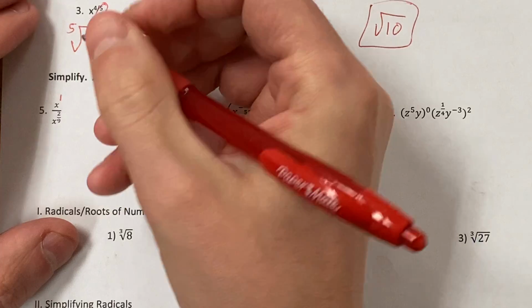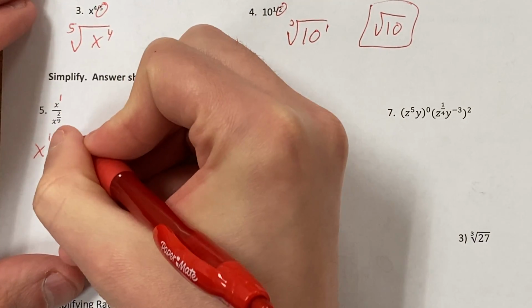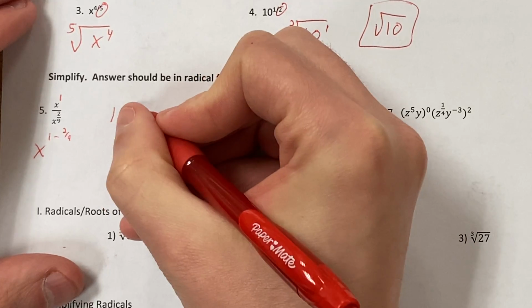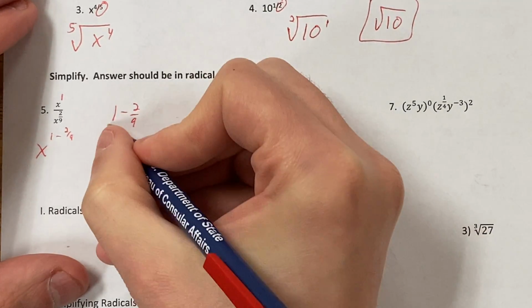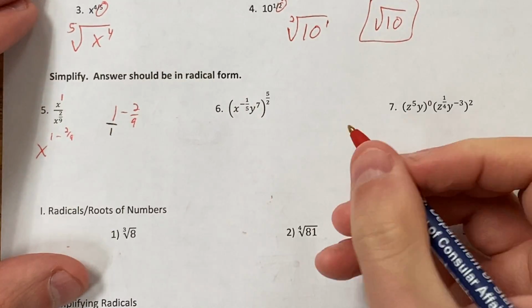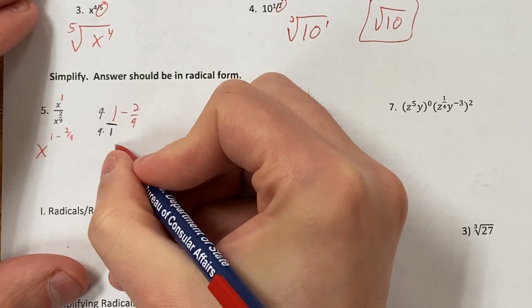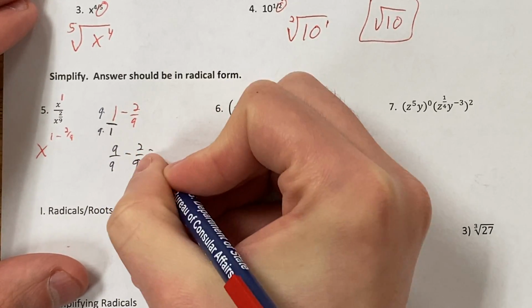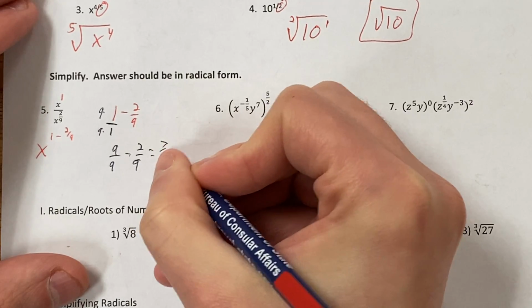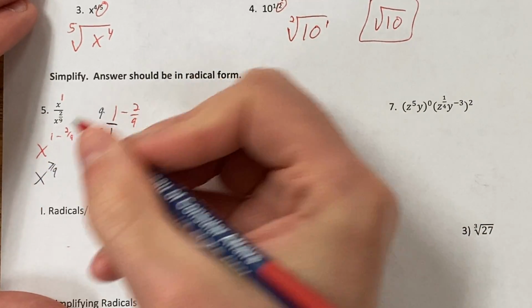Since this is an x to the first, you would have to do x to the 1 minus 2/9. To do 1 minus 2/9, you would have to get a common denominator. So you would make this a 1 over 1. And you'd have to multiply this one by 9 over 9. So you'd get 9/9 minus 2/9. 9 minus 2 is 7. So you'd get 7/9. So x to the 7/9.